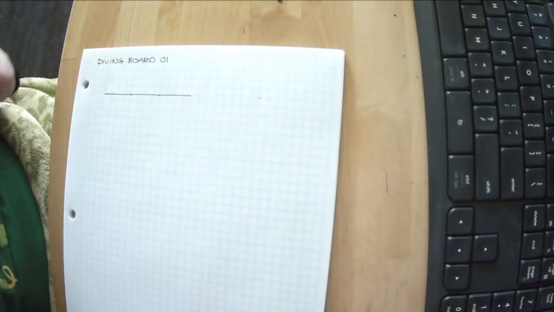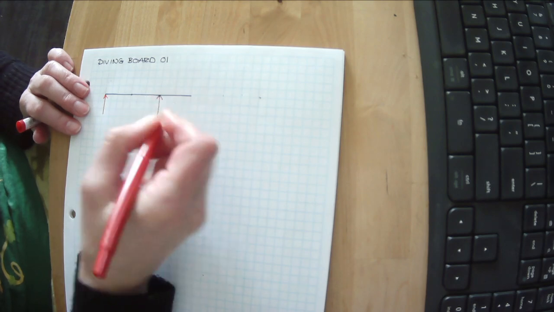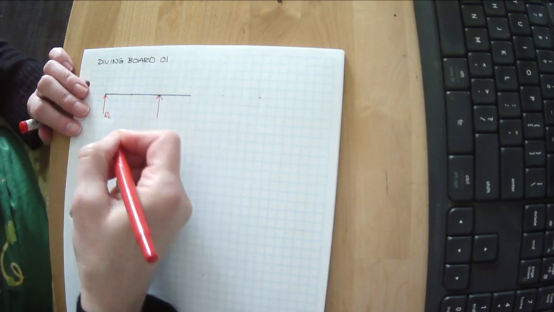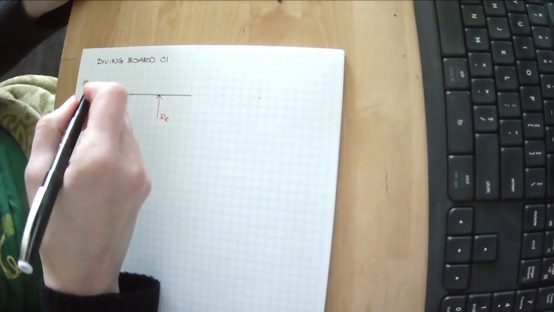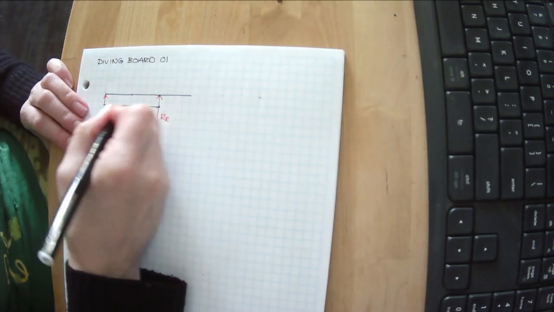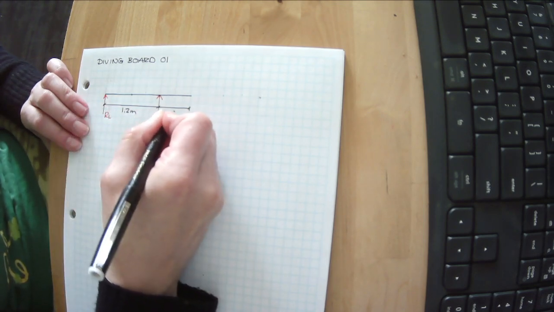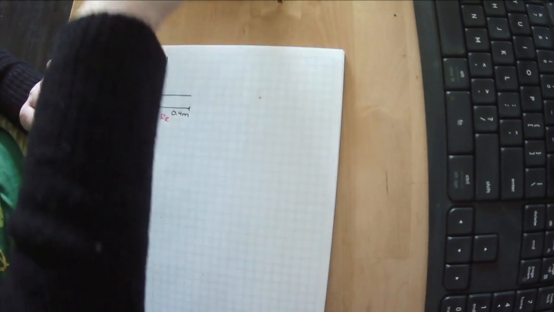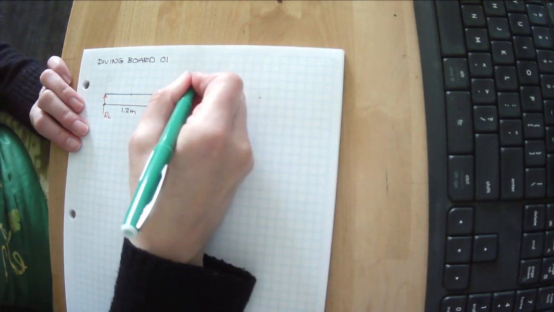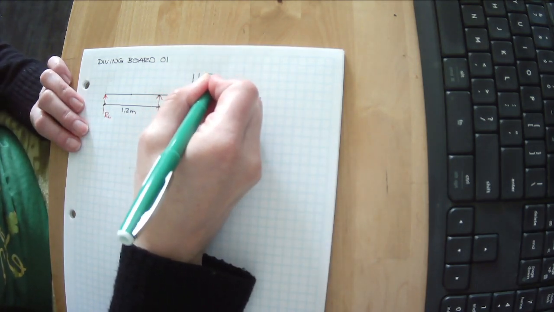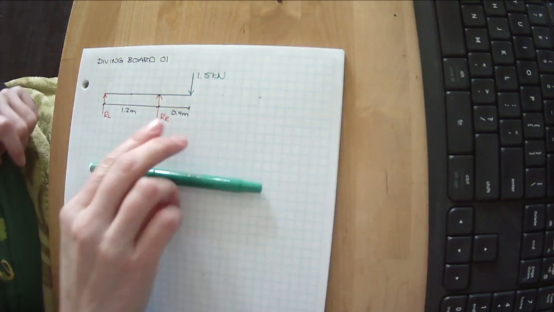We have reactions here and here. This is a reaction at the left end, and this is a reaction at the right end. We know that this is 1.2 meters, and this is 0.4 meters, and we've been told that there is a force of 1.5 kilonewtons right here. Okay, let's take a look at this.